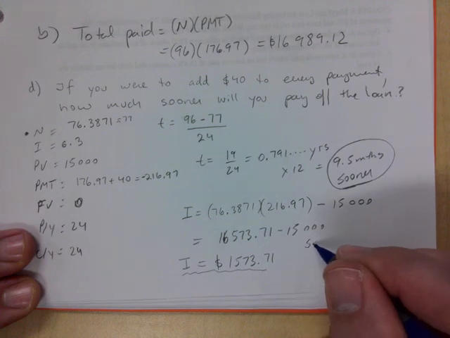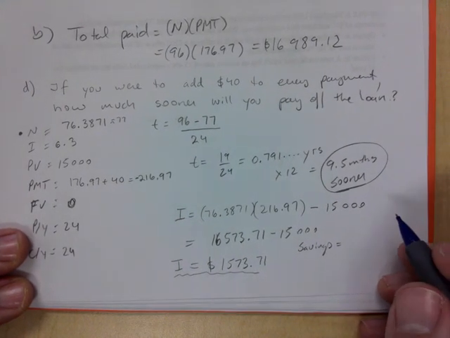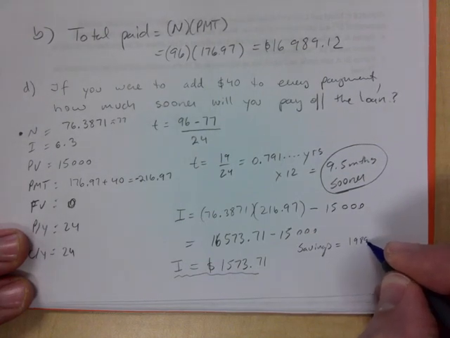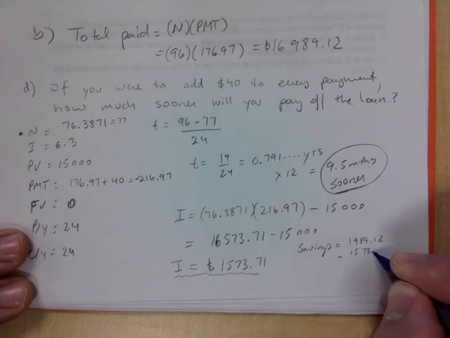So savings would be, take the interest from up there, 1,989.12 minus 1,573.71.